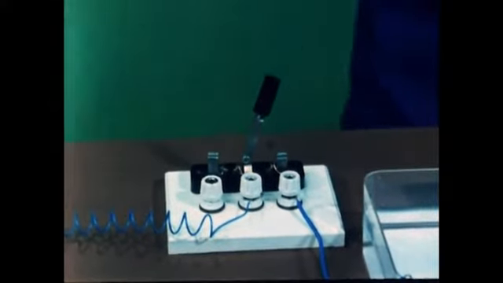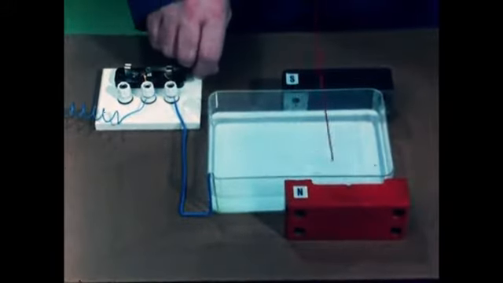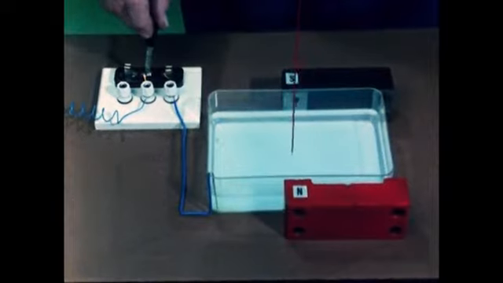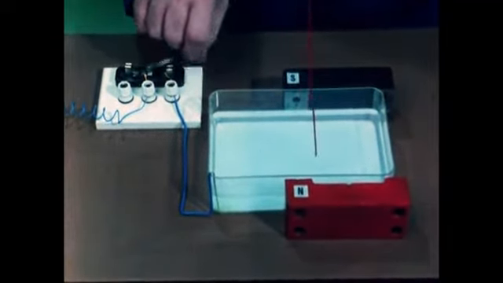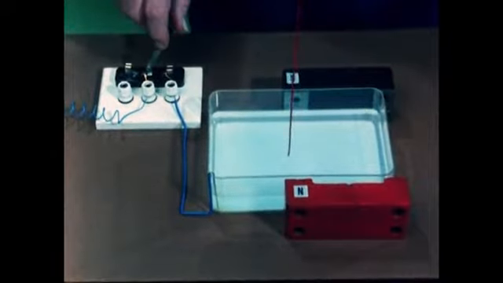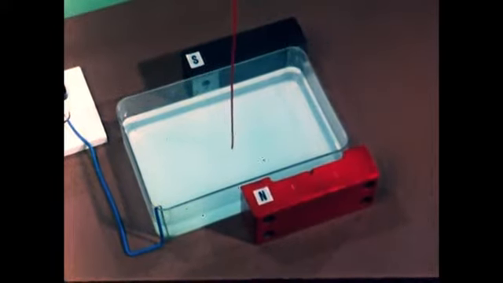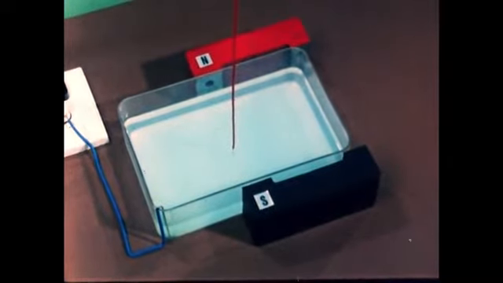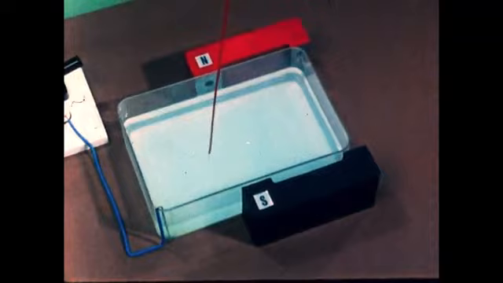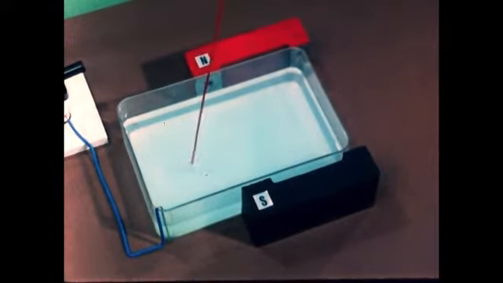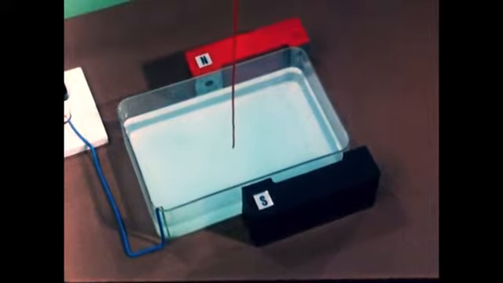When the switch is closed and current flows, look what happens. The red wire swings in the magnetic field. Now let's reverse the magnets to reverse the magnetic field. This time the wire moves the other way. We have just seen one of the most fundamental and useful effects in the whole study of electricity.